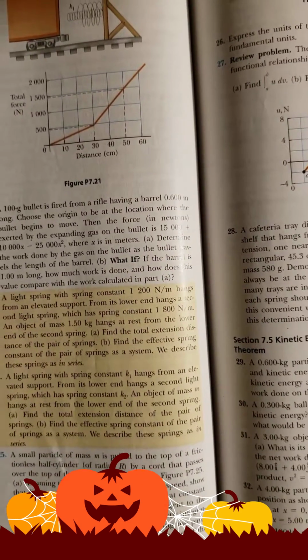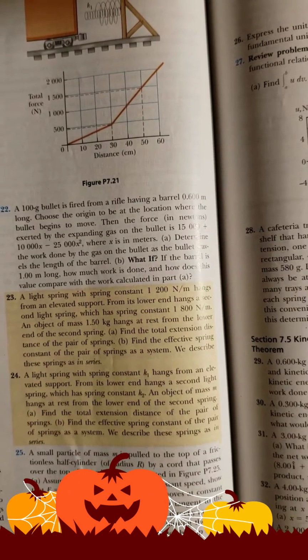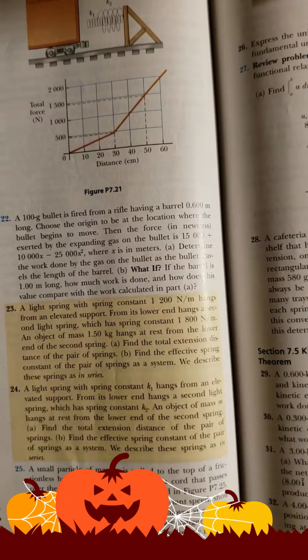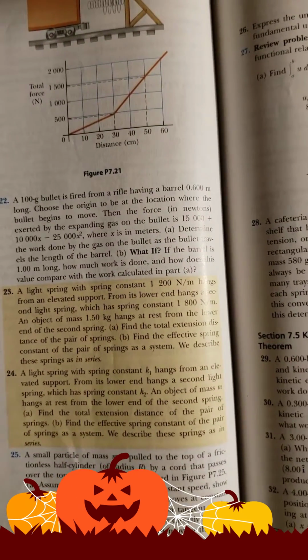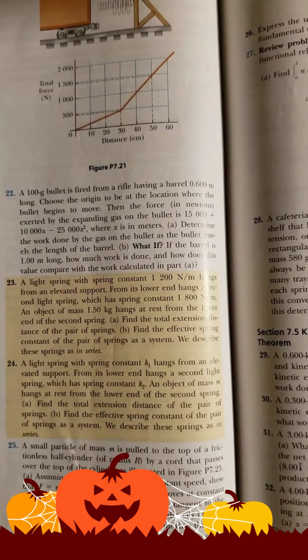Alright guys, I'm going to do number 25 from chapter 7. It says a small particle of mass m is pulled to the top of a frictionless half cylinder of radius r by a cord that passes over the top of the cylinder, as illustrated in figure 7.25. Assuming the particle moves at a constant speed, show that F equals mg cosine theta.